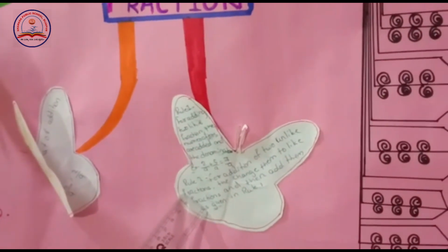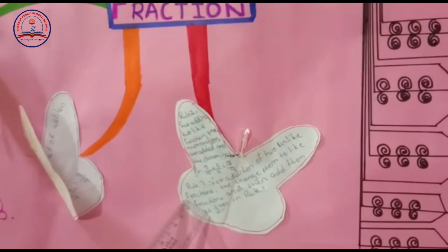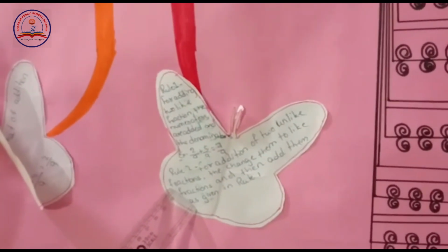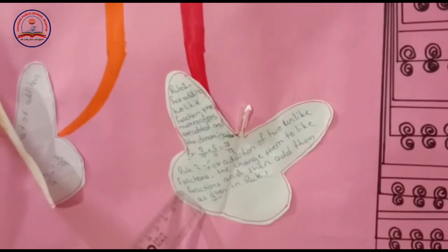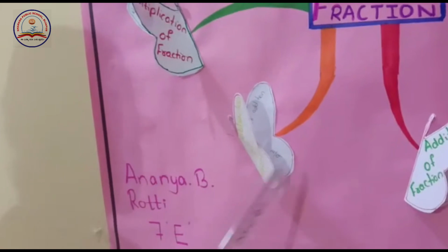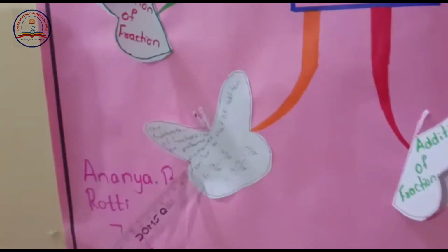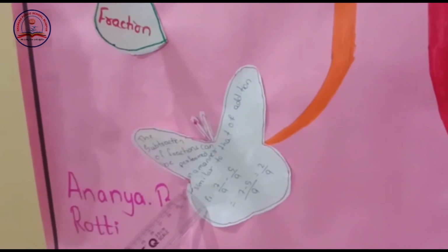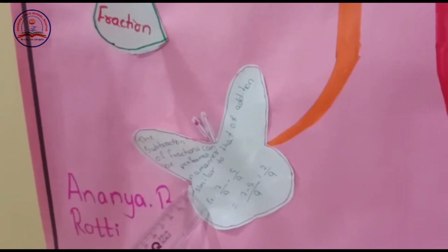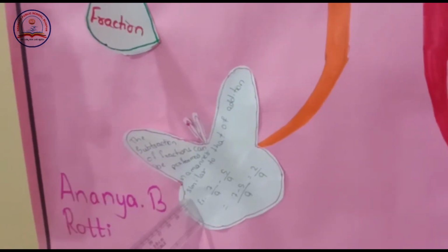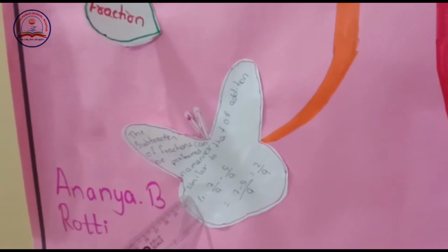For addition of two unlike fractions, change them to like fractions and then add them as given in rule 1. Now, let us see the subtraction of fractions. The subtraction of fractions can be performed in a manner similar to addition. For example, 7 by 9 minus 5 by 9 is equal to 2 by 9.